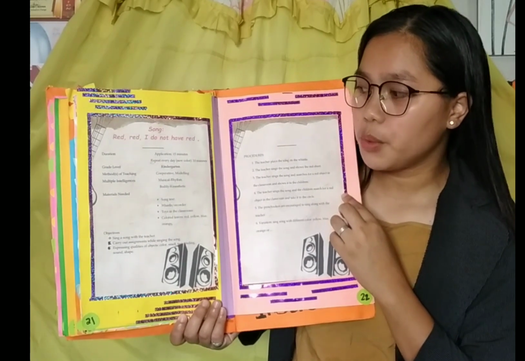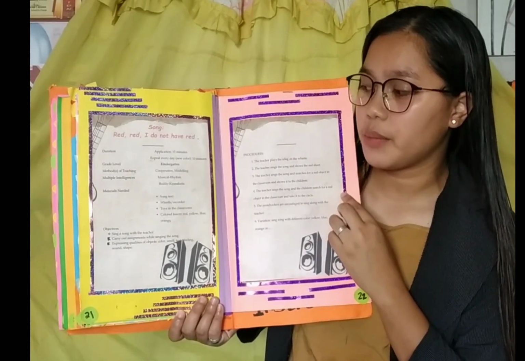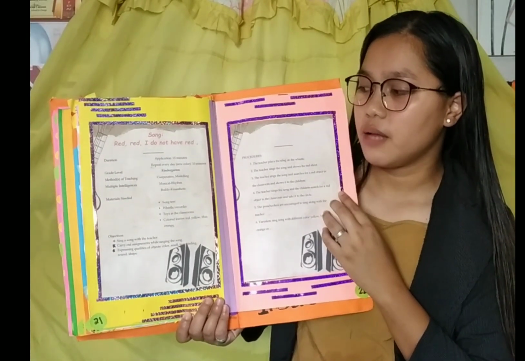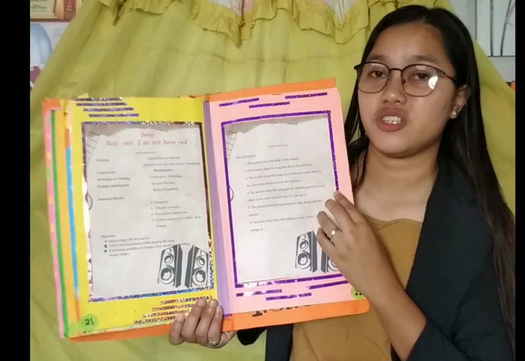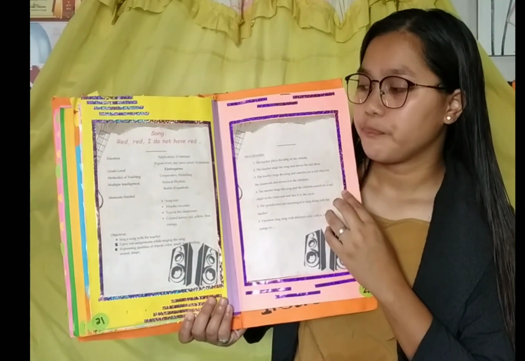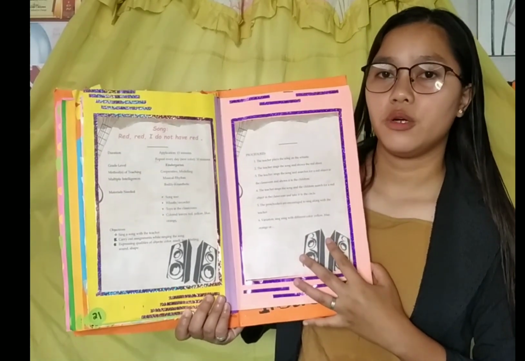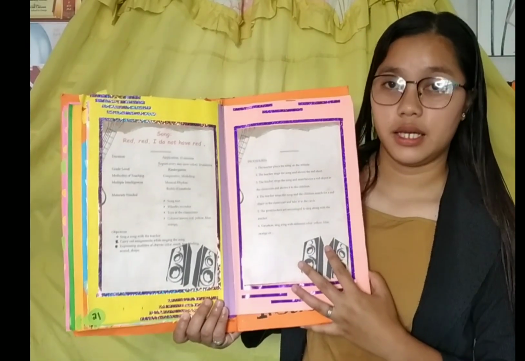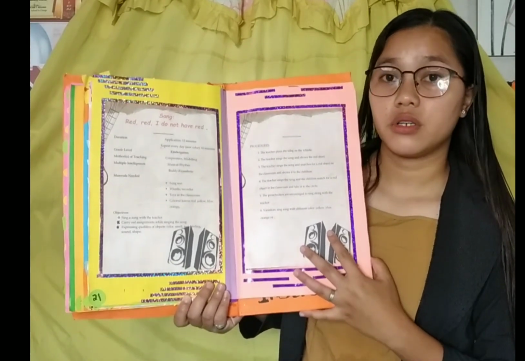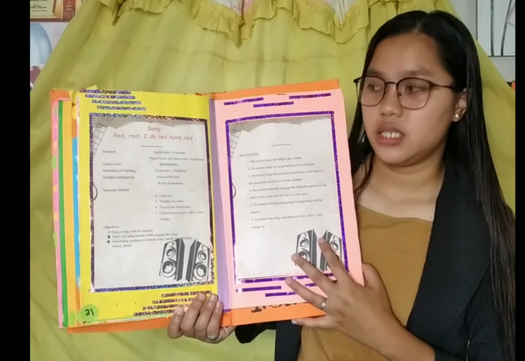The multiple intelligence is musical, rhyme, and bodily kinesthetic. Musical because it is a song and it is about music. Then bodily kinesthetic because I will let the students find objects inside the classroom in the color red, or the color that we are singing.